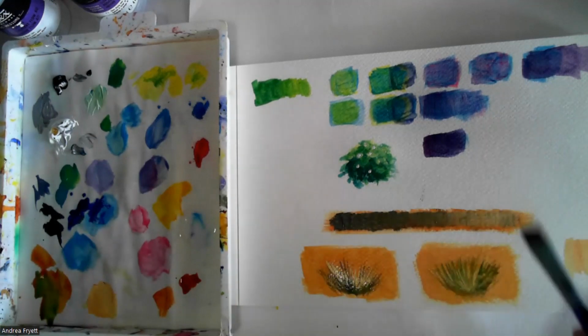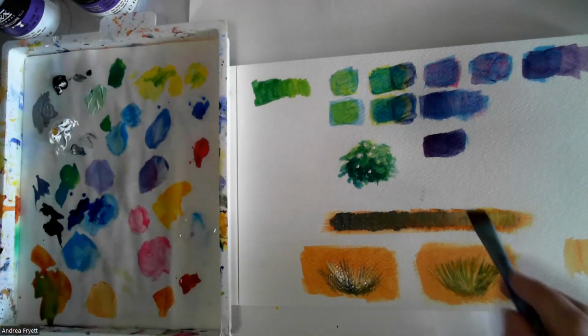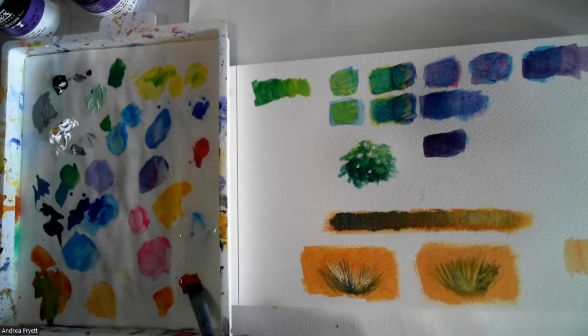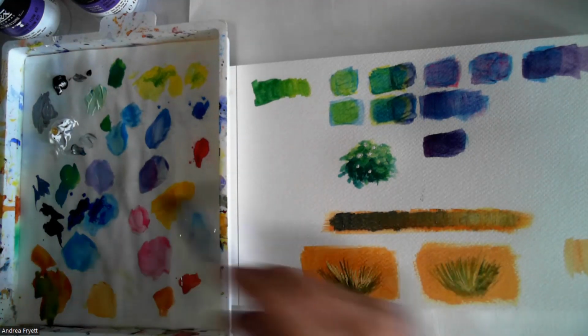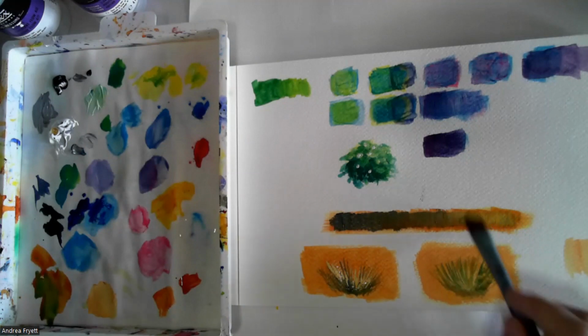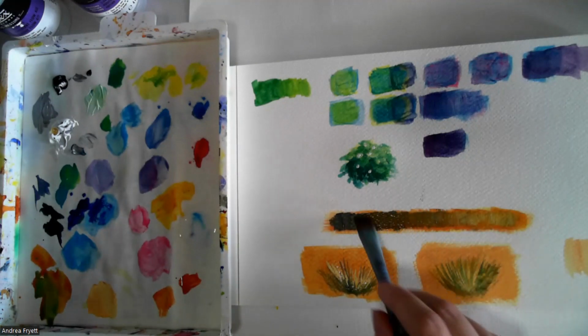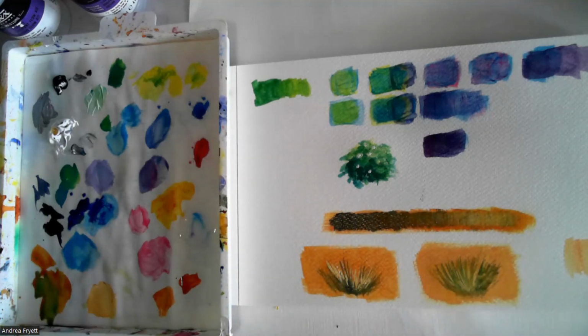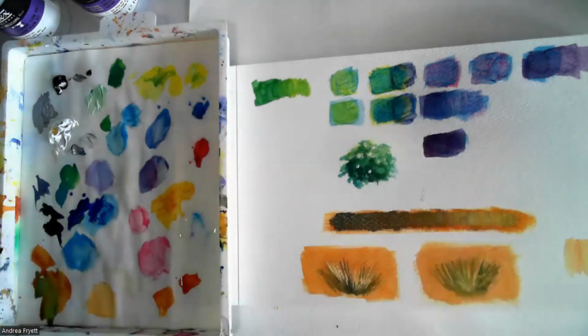Take some of this. And I can glaze over that. Might make it a little bit warmer because it does tint a bit green, as I mentioned, when we're going over any kind of black. Yeah, those are still wet.